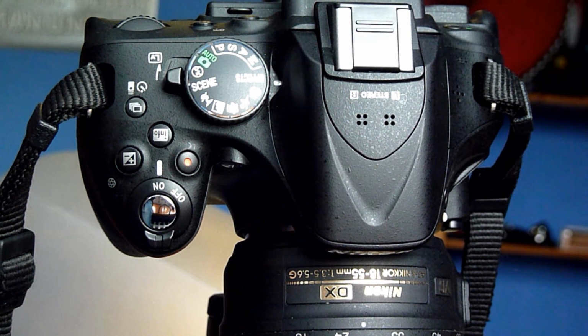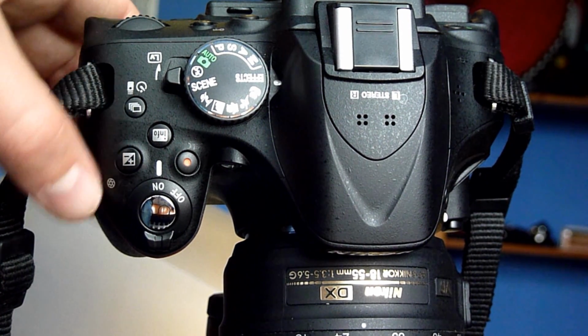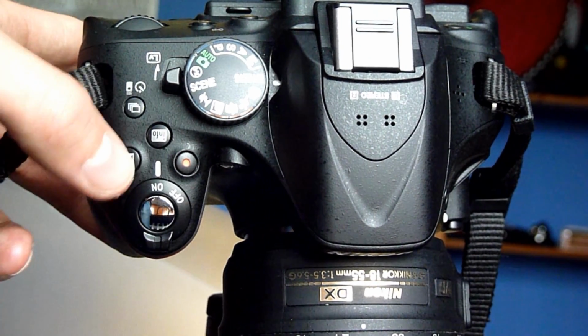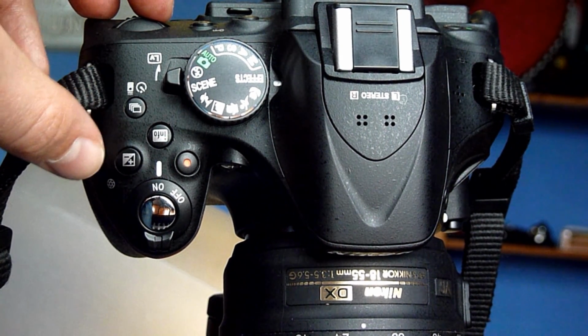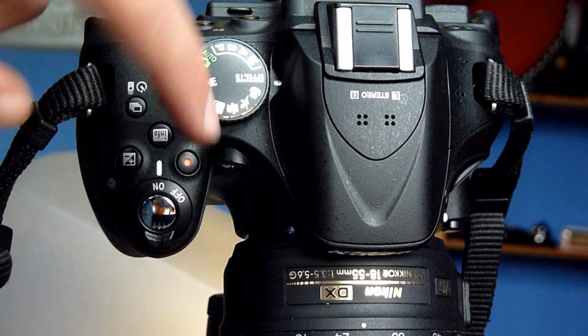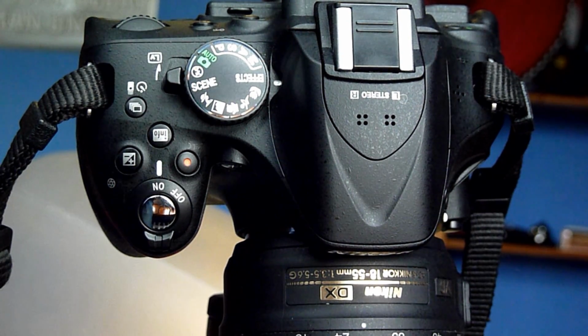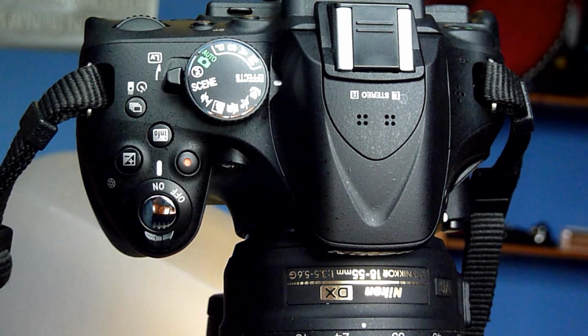from sleep mode. Then you have a button here with the kind of exposure symbol, so you can edit your exposure options, and also on the manual mode if you hold that down it allows you to change your aperture. Here you have your record button, so if you press that the camera will start to video. Then you have your shutter button and your on off switch.